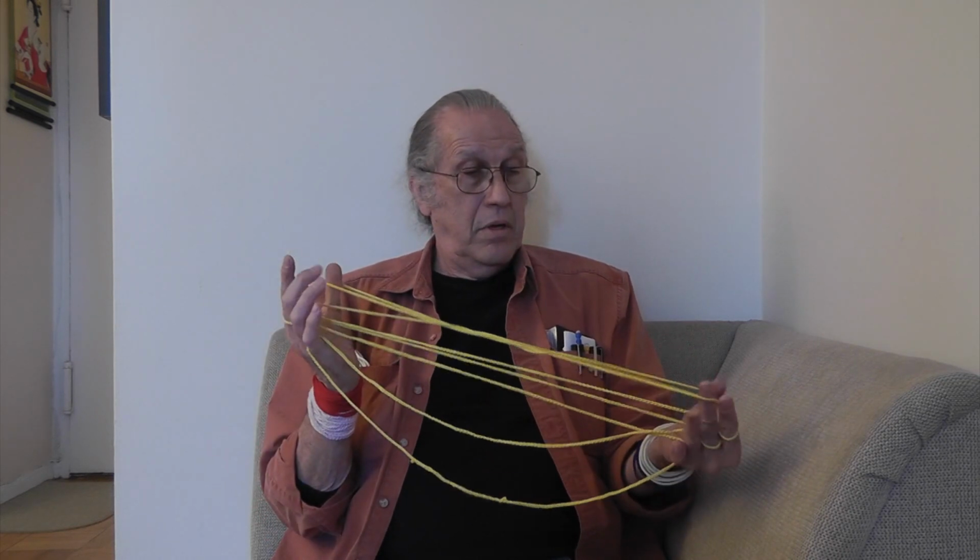Let me show that same reality with an inappropriate string. This is a crocheted string made out of Parisian cotton, which is a little longer, softer. And again, I do exactly the same.